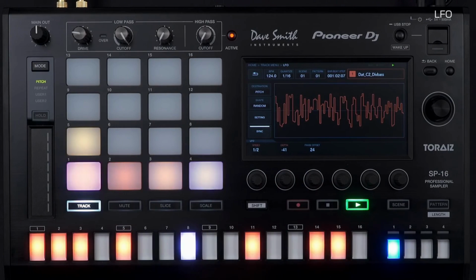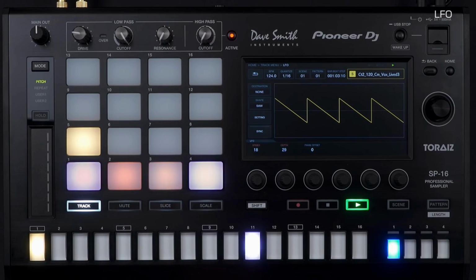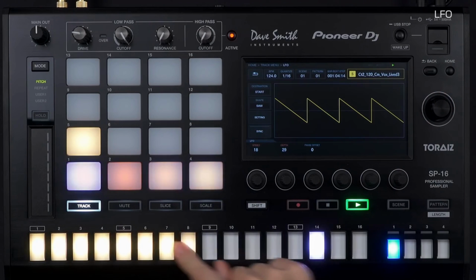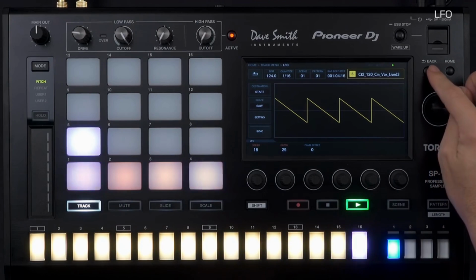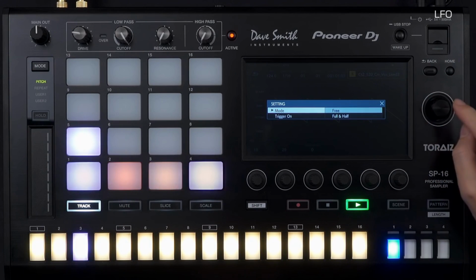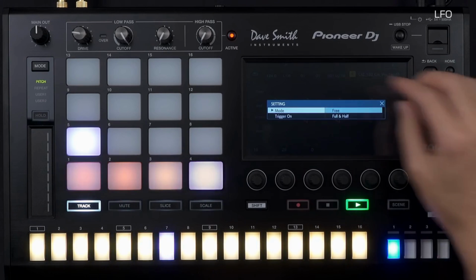Next, we'll change the destination to start of playback for a different sample track. When the mode is set to free, the LFO will oscillate in the background. There are 3 states in the mode setting: trigger, free, and sample and hold.